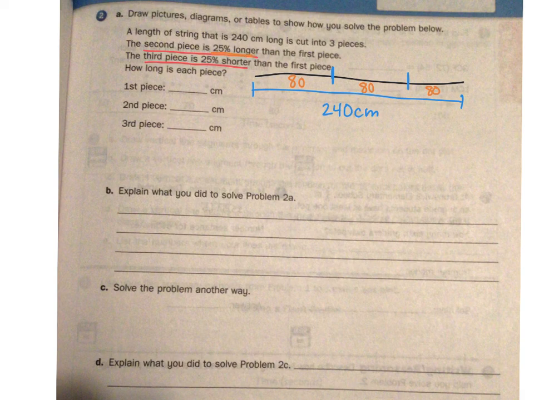So that means that we're actually going to take the length of this first piece here, and we're going to take 25% of it, right? Let's make this 25%. And we're going to add that on to this middle piece here. And then the third piece is 25% shorter. So we're going to take this 25% off of this third piece.